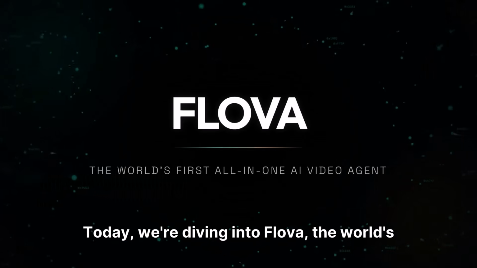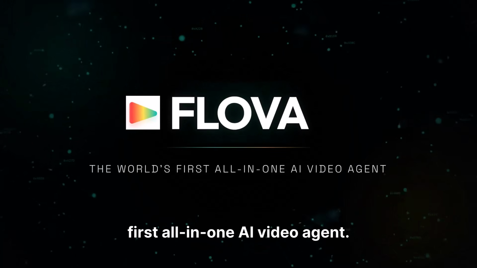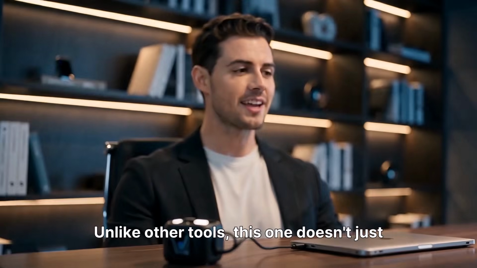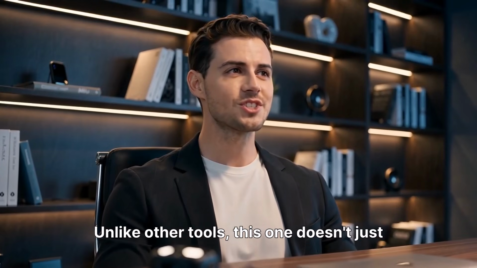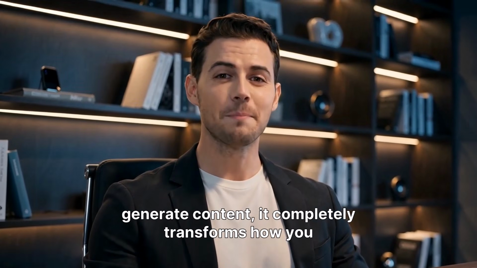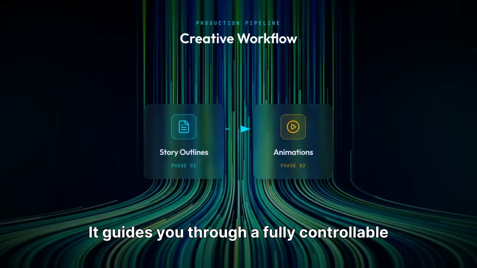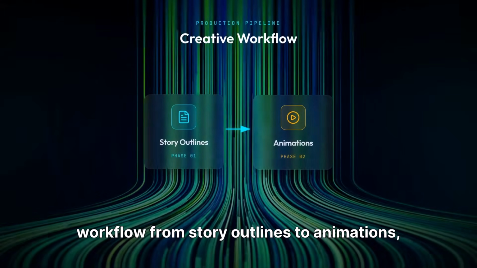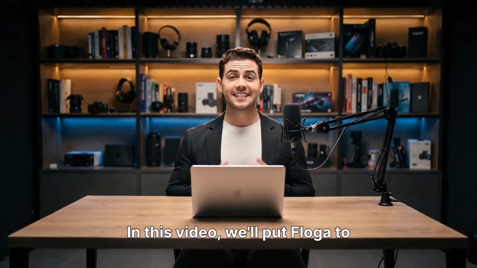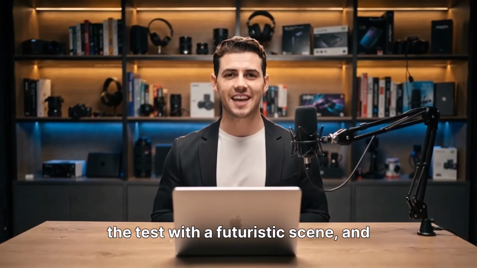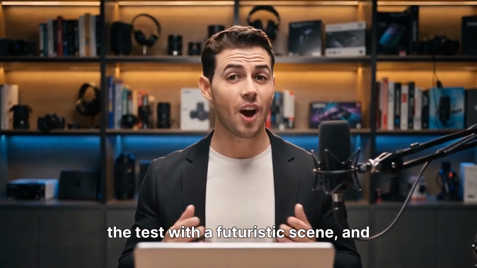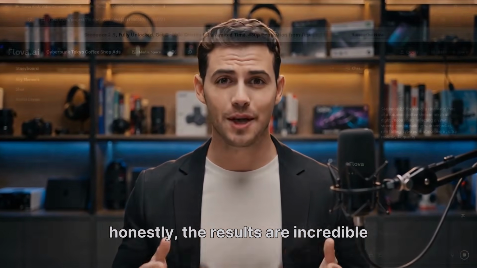Today, we're diving into Flova, the world's first all-in-one AI video agent. Unlike other tools, this one doesn't just generate content. It completely transforms how you work. It guides you through a fully controllable workflow from story outlines to animations, music, and voiceovers. In this video, we'll put Flova to the test with a futuristic scene, and honestly, the results are incredible.